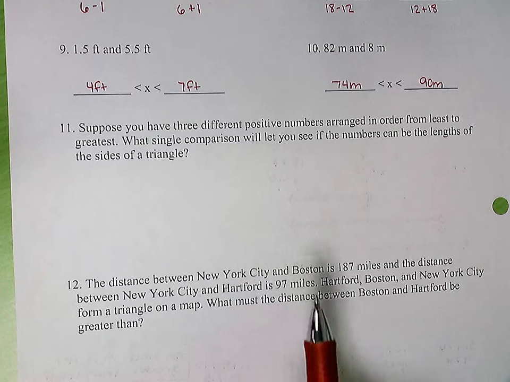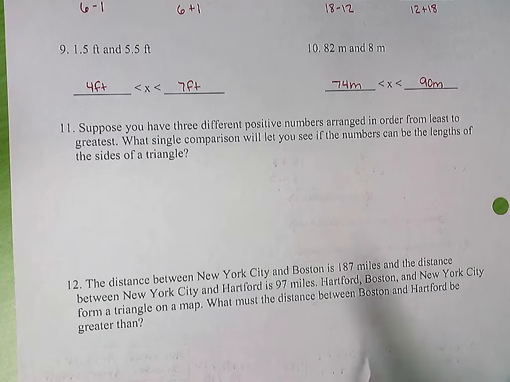Okay, next question. Suppose you have 3 different positive numbers arranged in order from least to greatest. What single comparison will let you see if the numbers can be the length of the sides of a triangle?